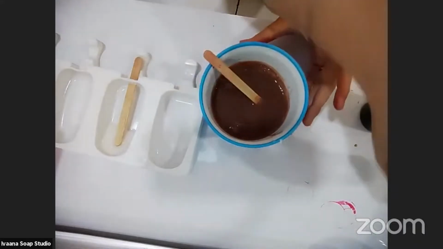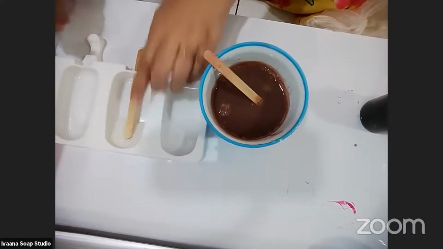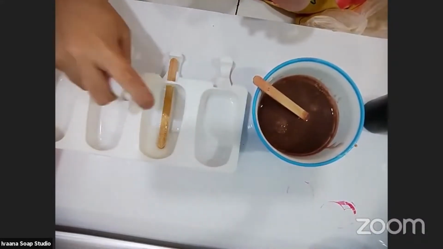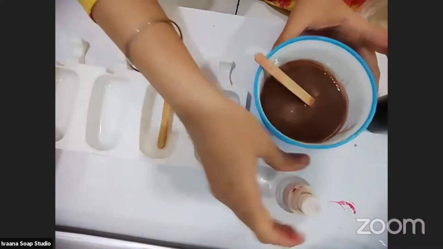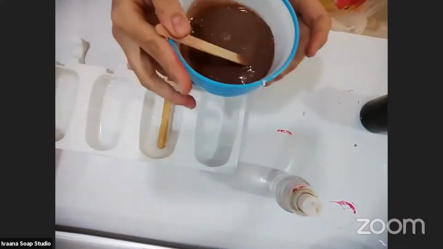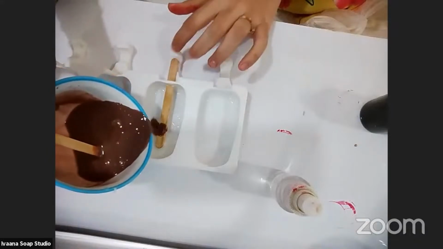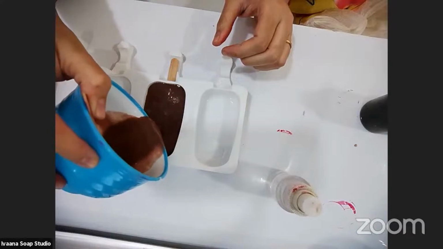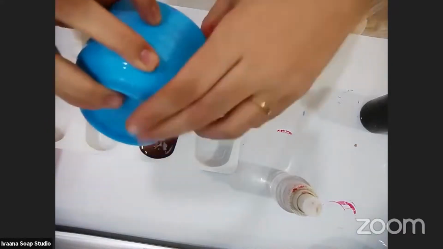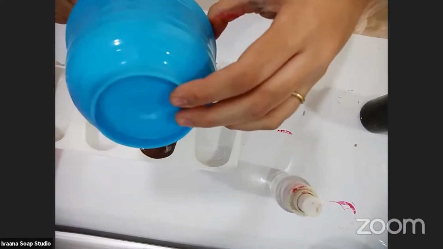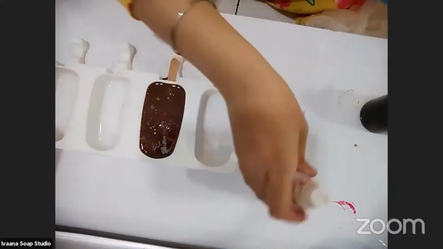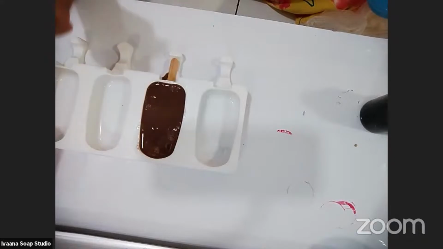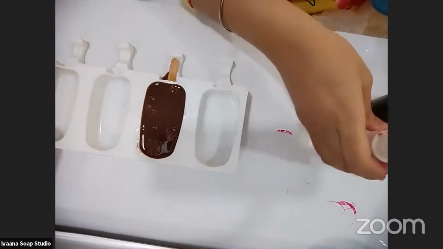For layers, every time we try to make 2 layers, we always spray isopropyl alcohol between the 2 layers to help make them set. If we do not use isopropyl alcohol, chances are that the soap layers will not stick. So always use isopropyl alcohol. And see the bubbles? Now they are mostly gone.